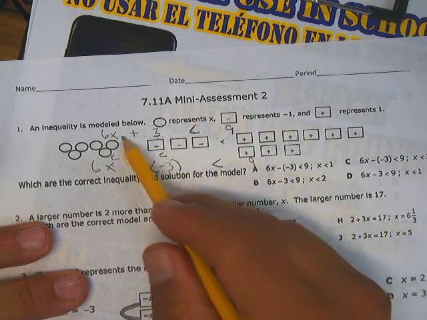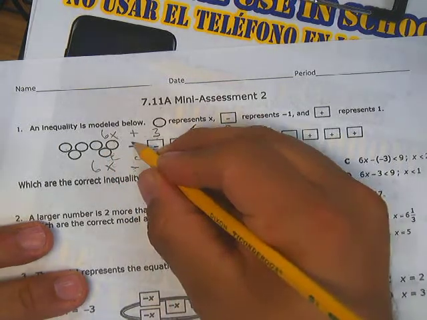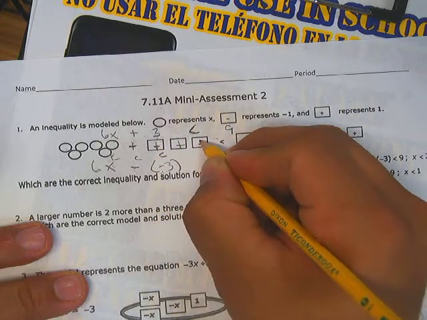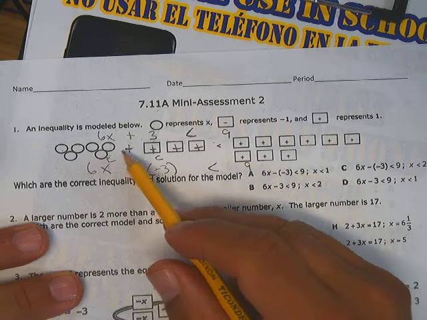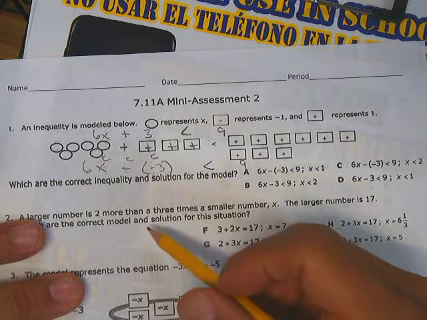And so now what I'm going to do is follow this. So now I'm going to draw the 6x's there. I'm going to change these guys. I'm going to change this to plus, and I'm going to change these to positives. Okay. And so now I have this. 6x plus 3 is less than 9.